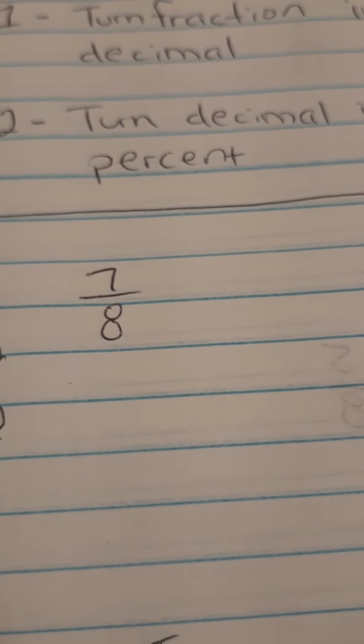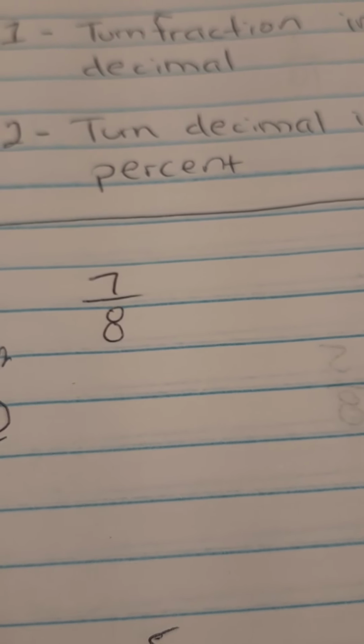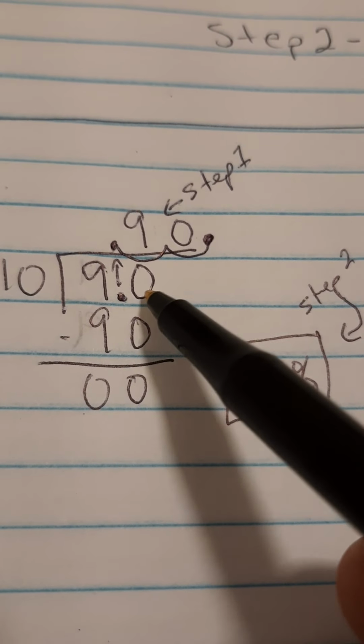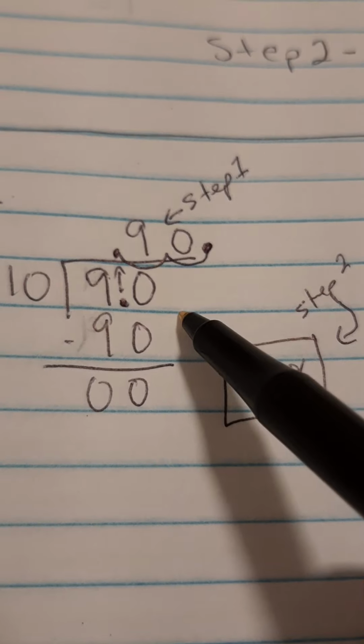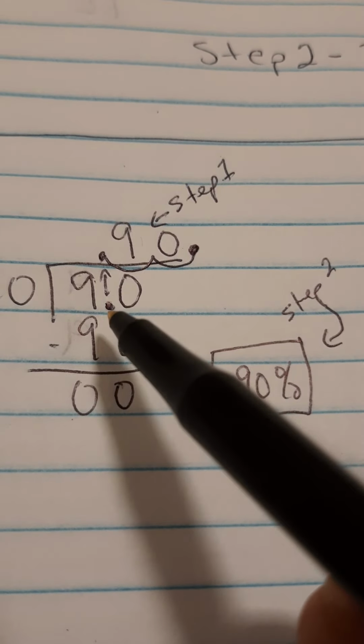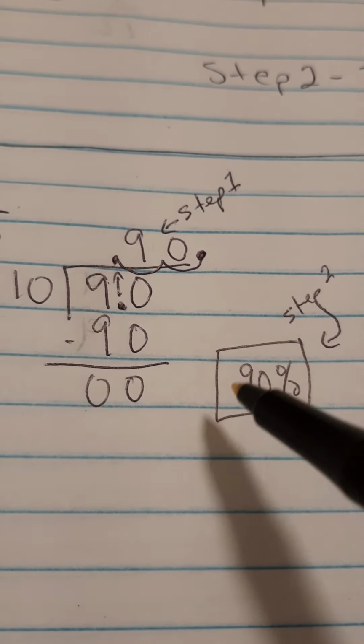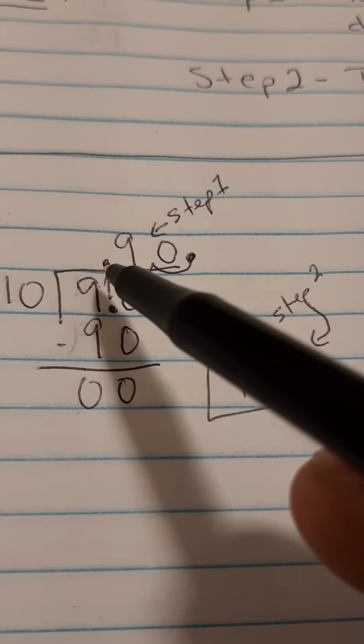Now 7/8 is going to present us with an issue because when you do your dividing, you're going to be moving further than just 2 spaces. I'll show you what I mean. You know how here we added the decimal and we could add a 0, add a 0, add a 0? Generally, when you're turning a fraction into a percentage, you only want to go 2.